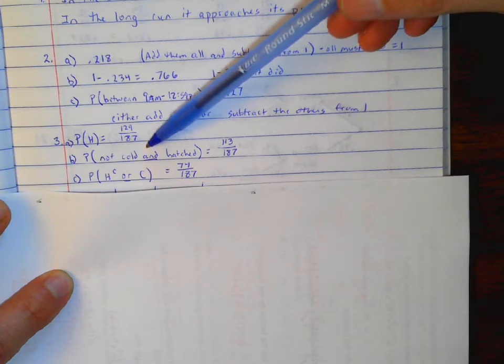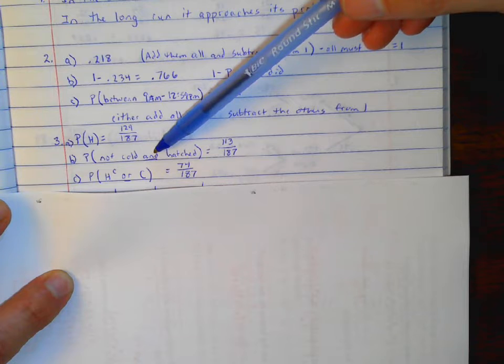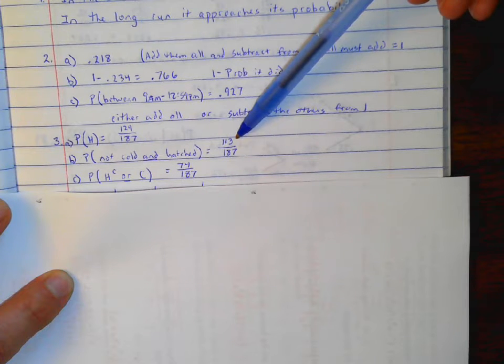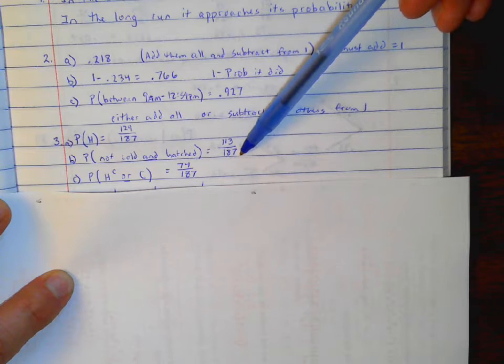Okay, part B, not cold water and hatched. So you think about which ones hatched and which ones are not cold. So that'd be the neutral plus the hot. So the neutral 38 plus the 75 give you the 113 out of the total 187.